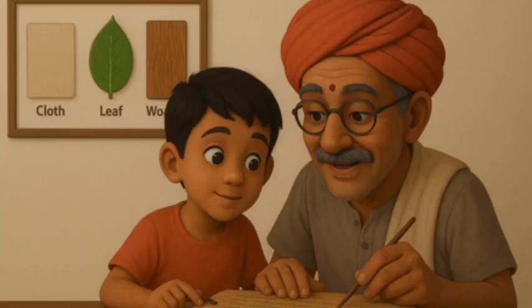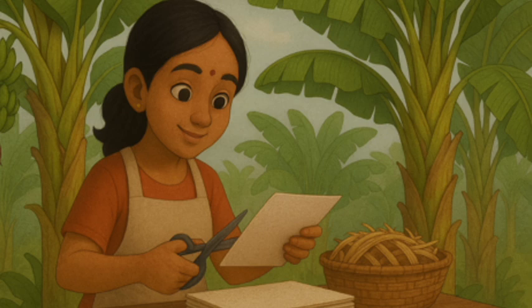Do you know? In earlier times, people used different materials instead of paper. They used cloth, leaves, and wooden boards to write. People in India also used palm leaves called talpatra. Environment-friendly material like banana fiber can be used to make paper. These alternatives save trees and protect our environment.